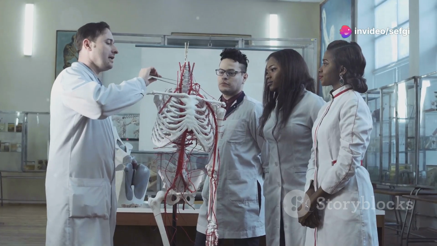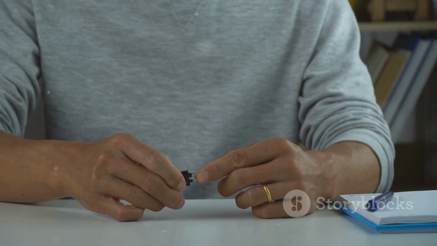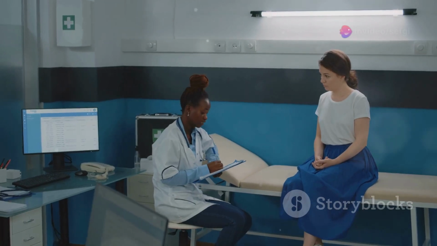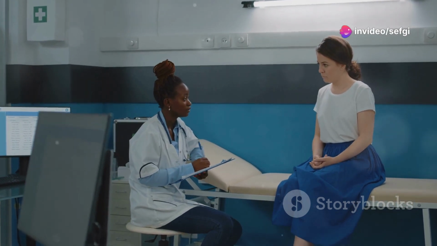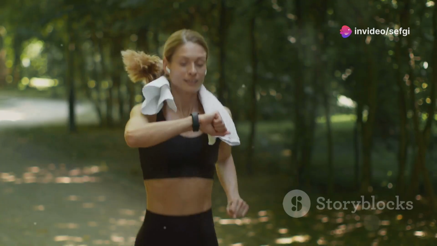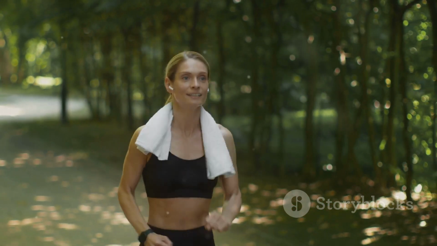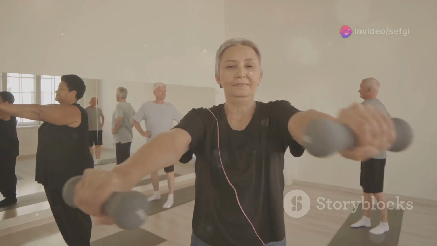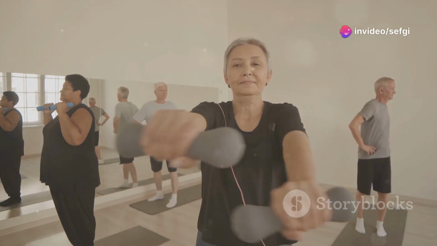The power of knowledge. Your blood type, your health. Knowing your blood type empowers you to make informed decisions about your health. It allows you to communicate effectively with healthcare providers, ensuring that you receive safe and compatible blood transfusions if needed. Understanding the potential health risks associated with your blood type can motivate you to adopt a proactive approach to your well-being. While you can't change your blood type, you can make lifestyle modifications to mitigate potential risks.